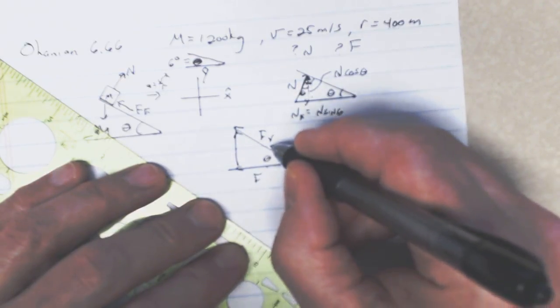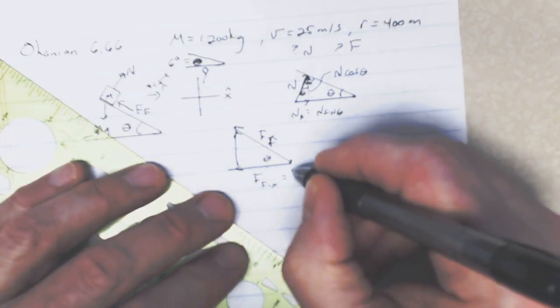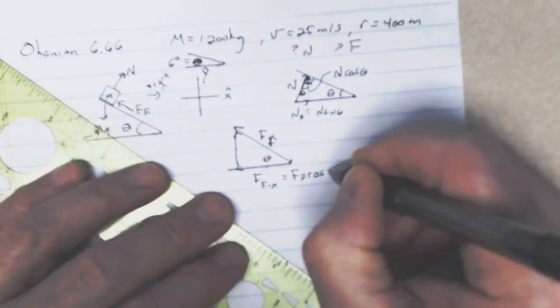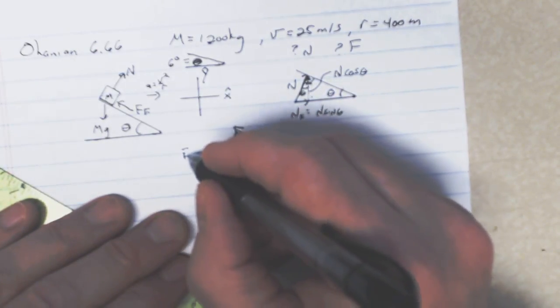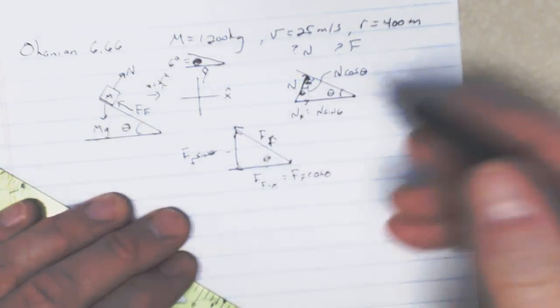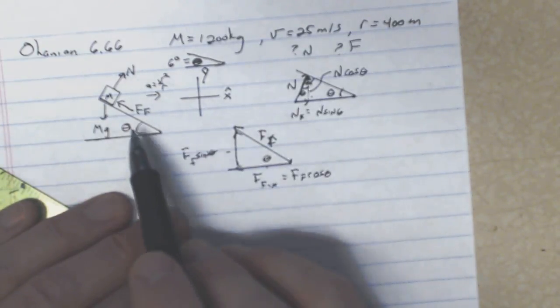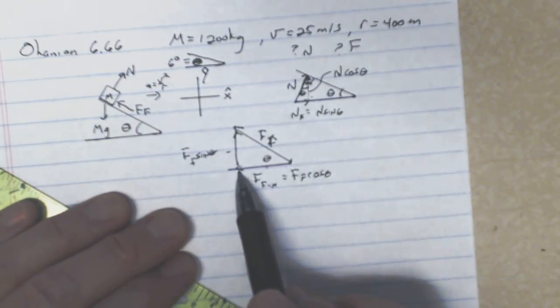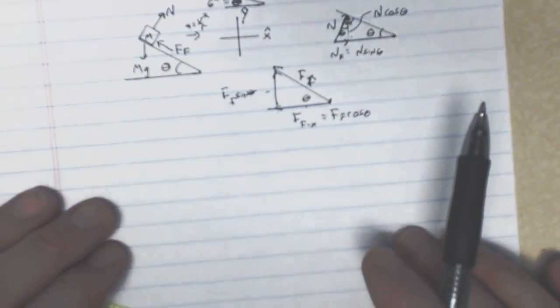So this should be force of friction, sorry. The force of friction in the x direction is just the force of friction cosine theta. And the force of friction in the y direction is the force of friction sine theta. So now I have all the components I need and I'm ready to work. I'll notice that in my choice of force of friction, this is a negative component and that's a positive component for the force of friction.